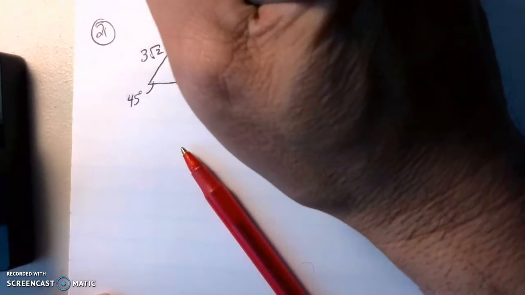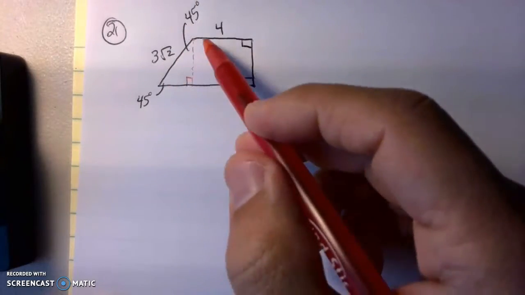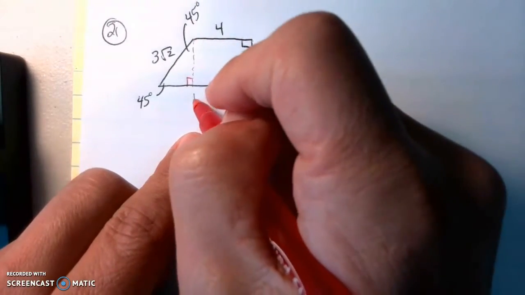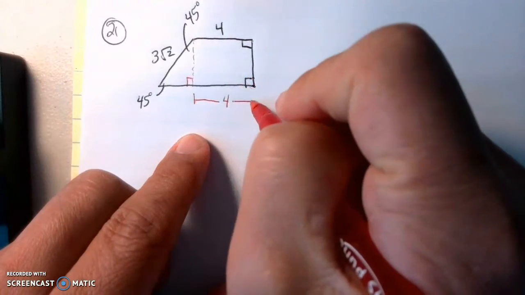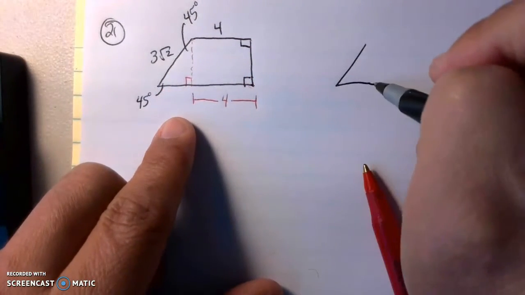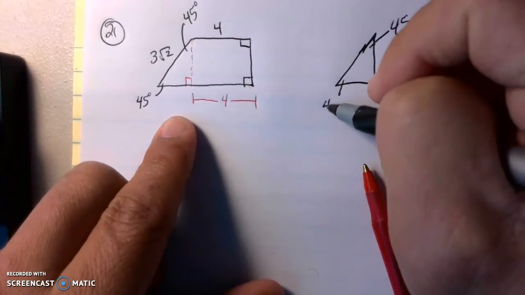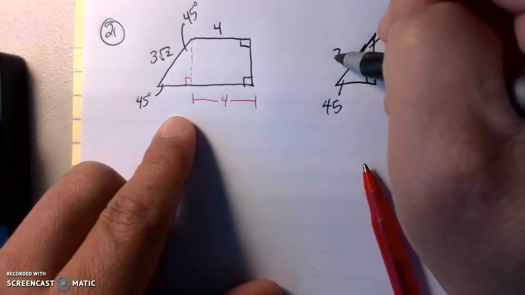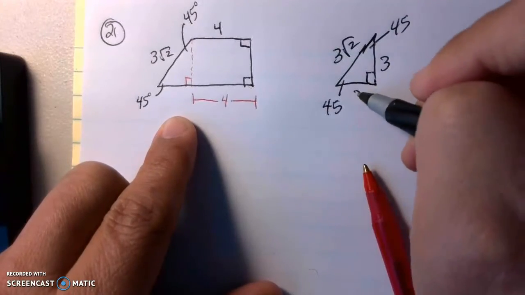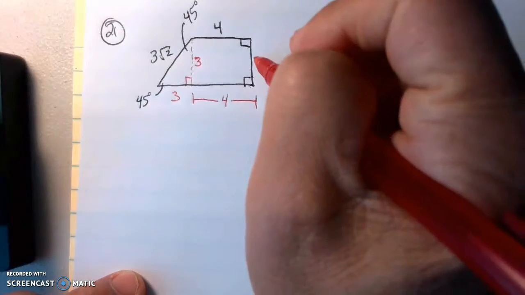Now again, the picture does not start with this red line, but you've got to be able to see it. Of course, if it's a rectangle, if it's 4 on top, it is 4 on the bottom. But also, let's look at this 45-45 degree triangle here. All the information you need is here, but because there's a 3 radical 2 opposite the 90, I divide by radical 2. This must be 3, this must be 3. If I go back into the picture, this is 3, this is 3.